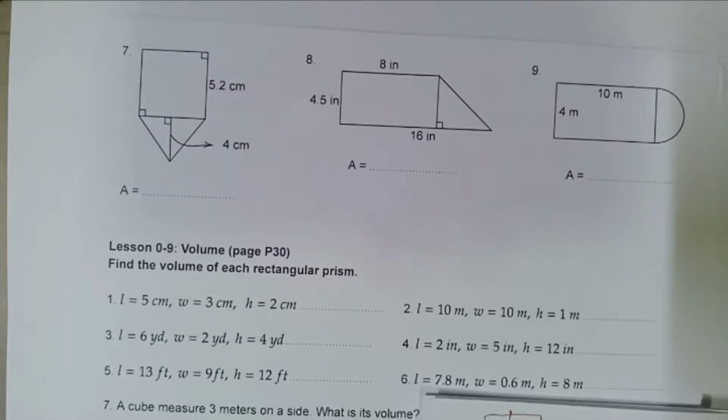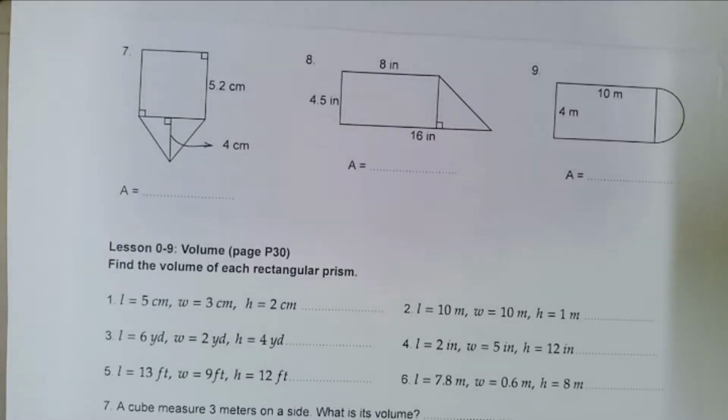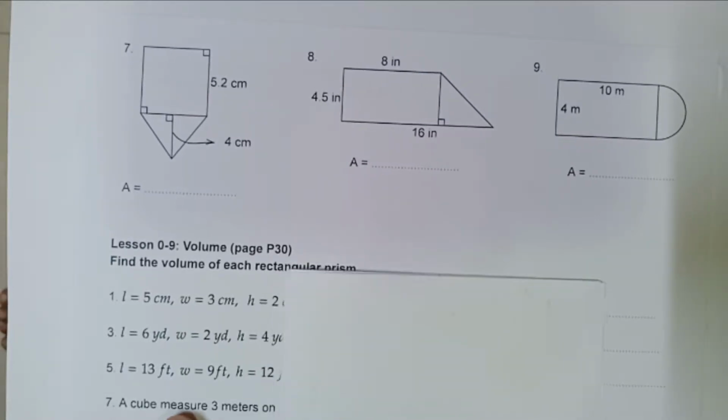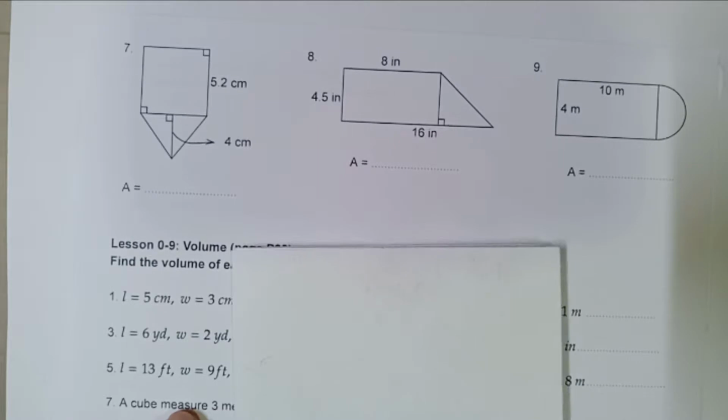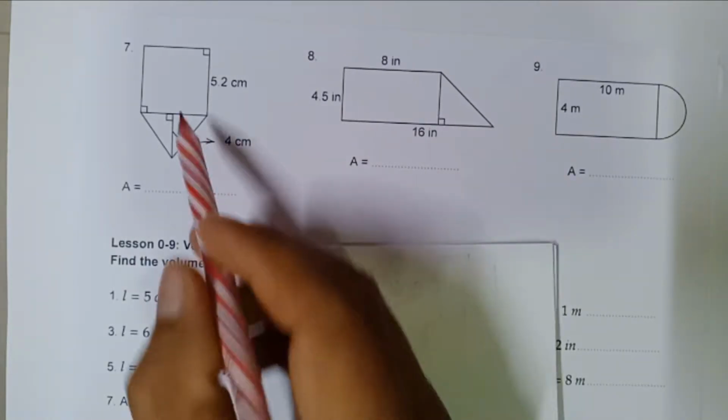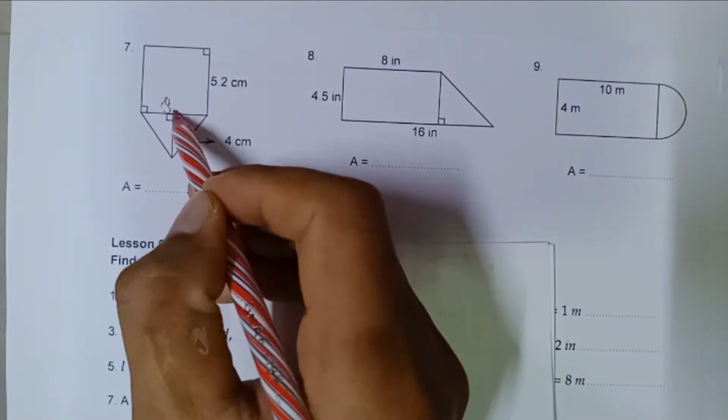Now, area of a complex, a composite figure. For number 7, you have a square, and you also have a triangle. So now find the area of this composite figure. This is 5.2. This is also 5.2.